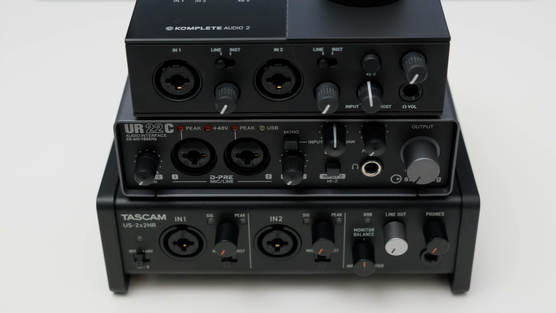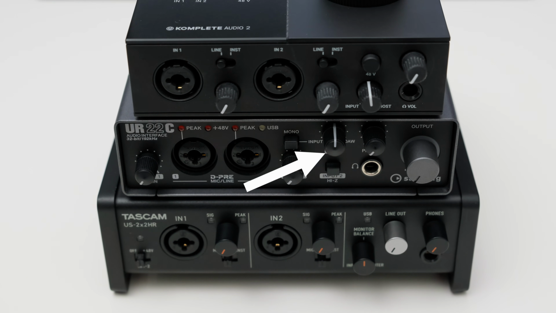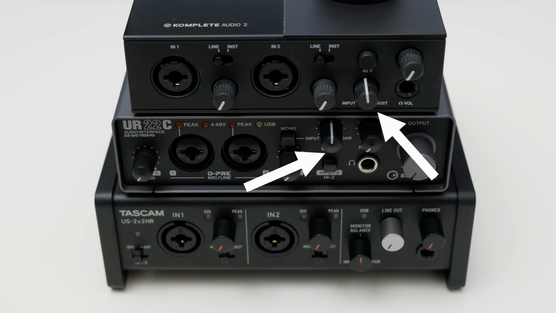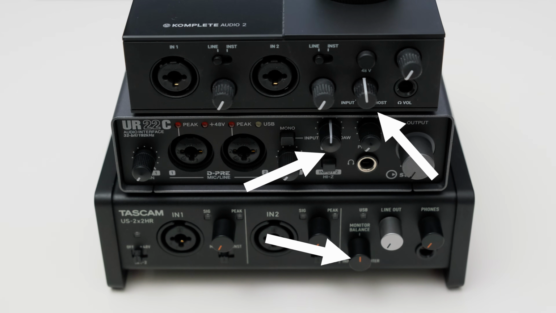Interfaces that have opted for this style of direct monitoring are the Steinberg UR22C, Native Instruments Komplete Audio 2, and Tascam US-2x2HR, just to name a few. But this is still not perfect because you only have one dial that adjusts all channels simultaneously.